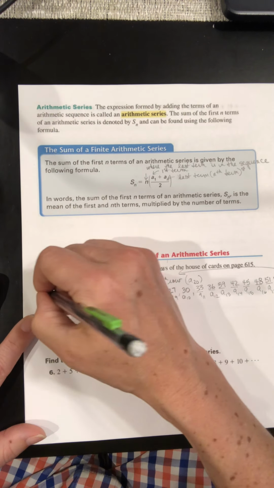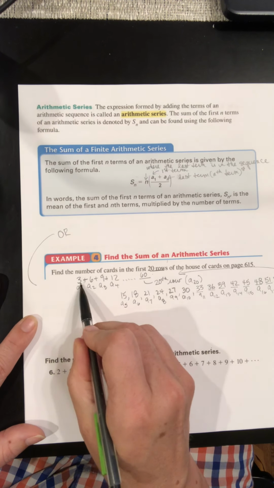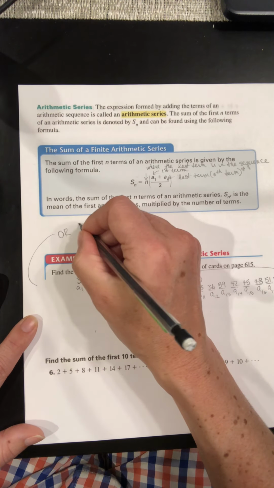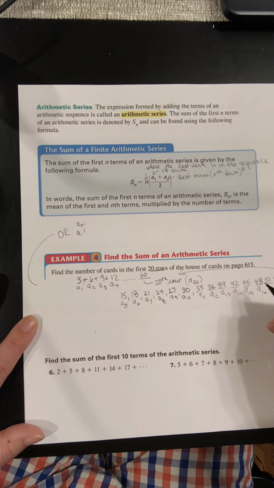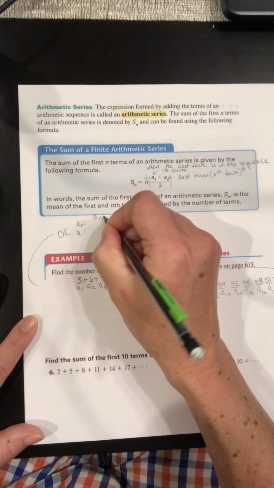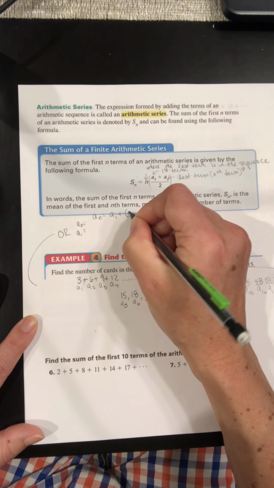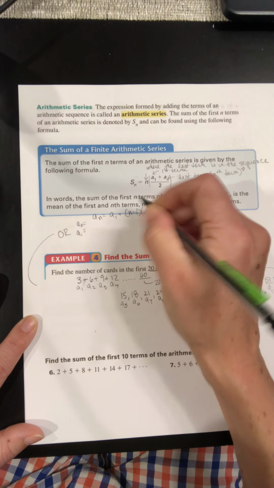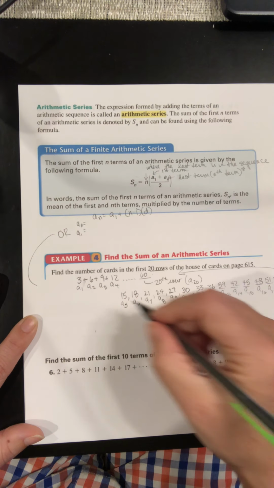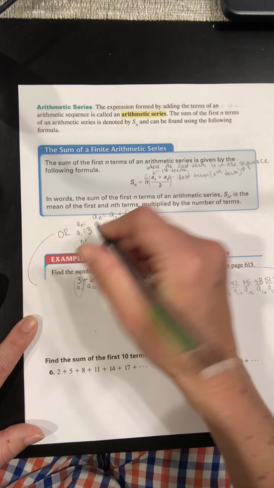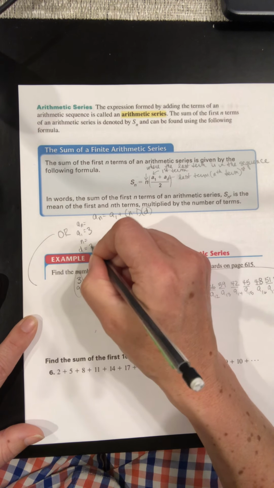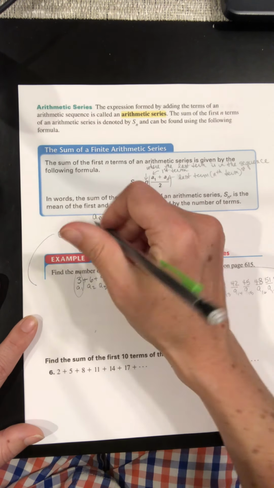You can also write the rule, right? So if you write the rule, we have a sub n, a sub 1, right? So our rule is a sub n equals a sub 1 plus n minus 1 times d. So a sub 1 is 3, right? We don't know what n is if we're writing the rule, and then we know d is 3, because we're increasing by 3 each time.